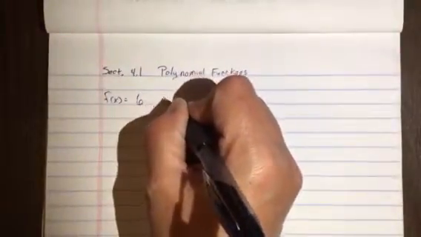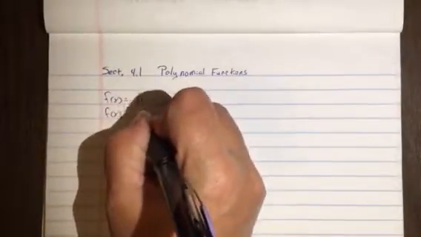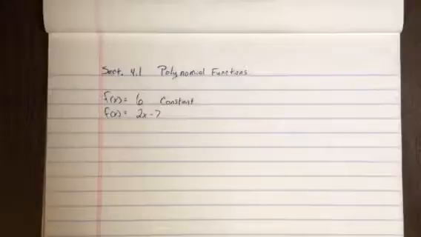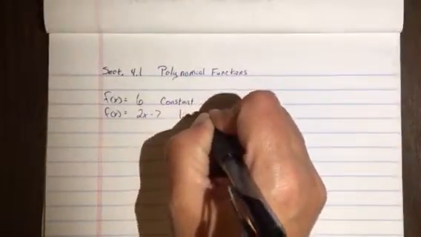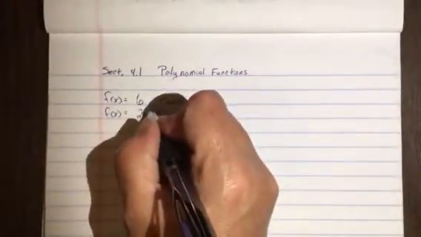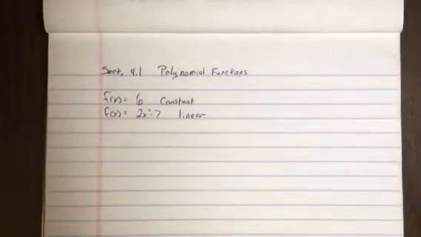This guy is called a constant. This one is called linear. His highest power is a 1.